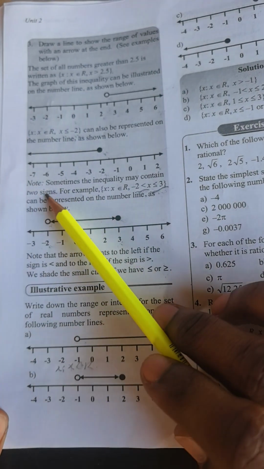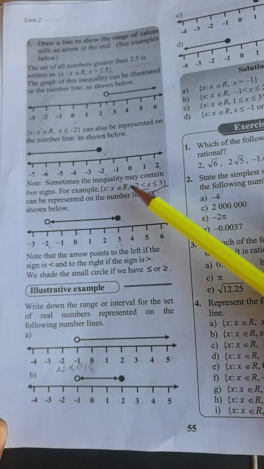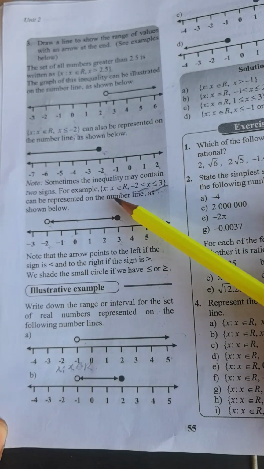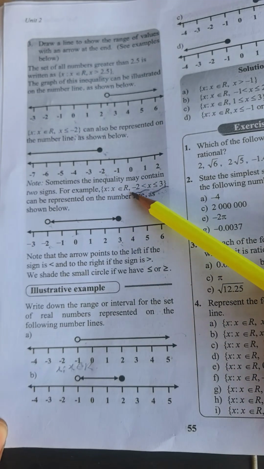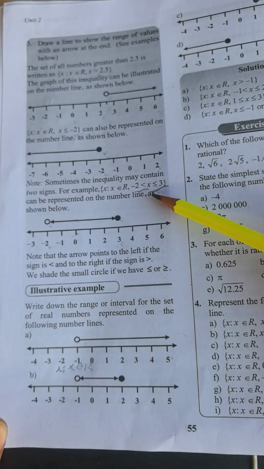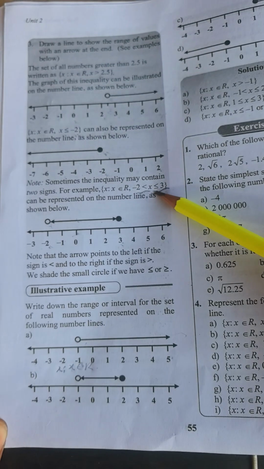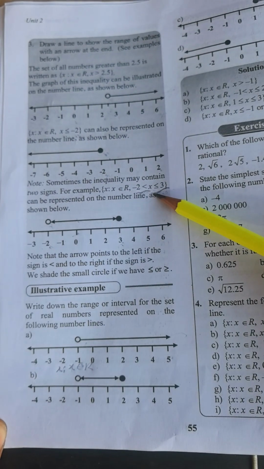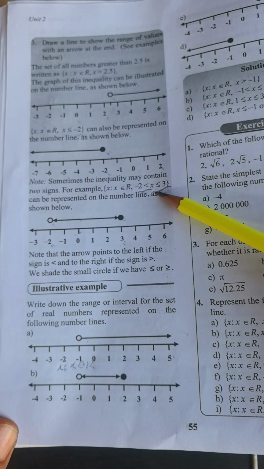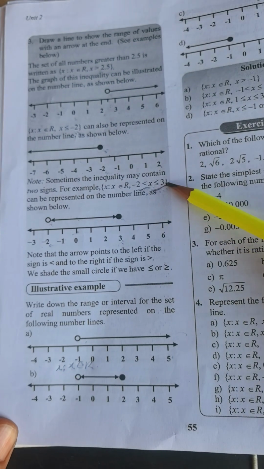Now here, we are noting that sometimes the inequality may contain two signs. For example, x is such that x is a member of R, where -2 is less than x. So this is a by condition. And then we have another one, which is x is less than or equal to 3.